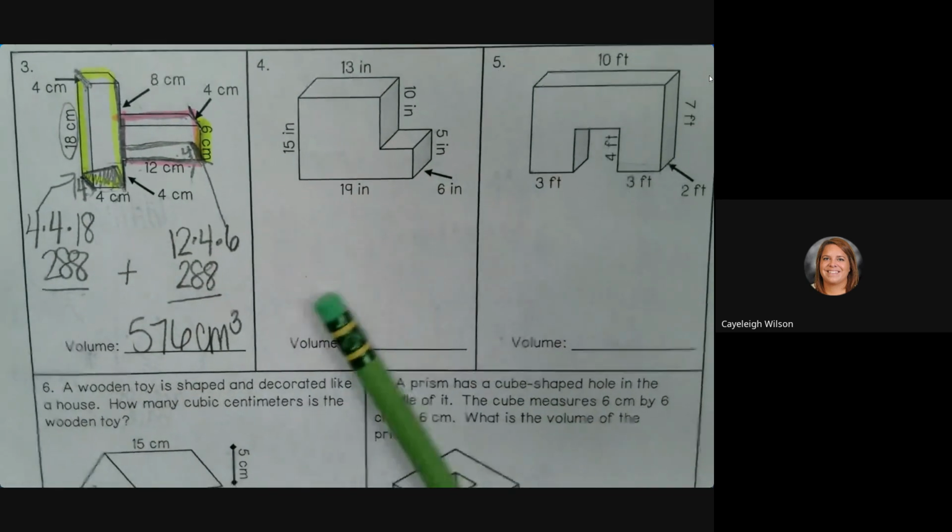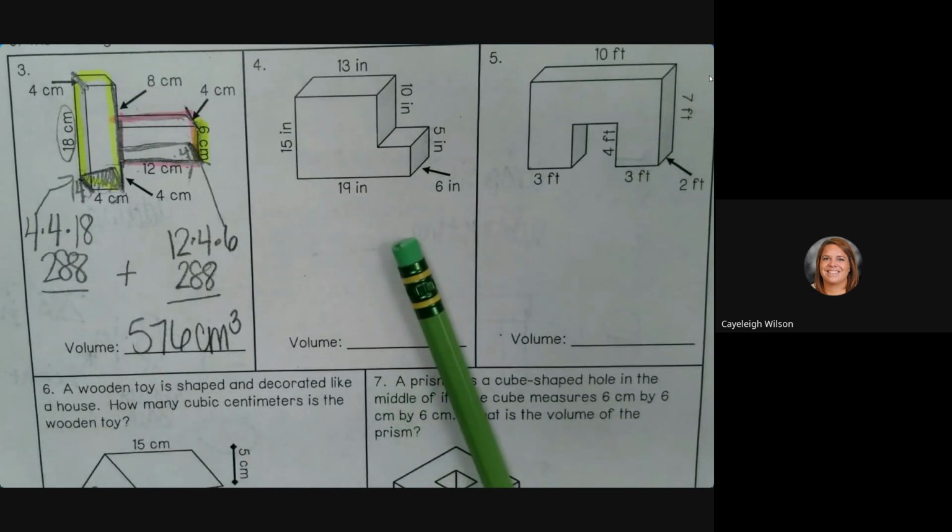All right, I'm going to let you all try number 4 on your own. Everybody give it a whirl.